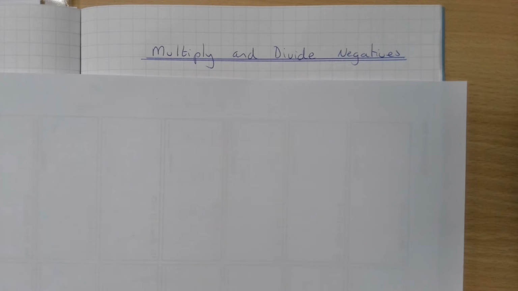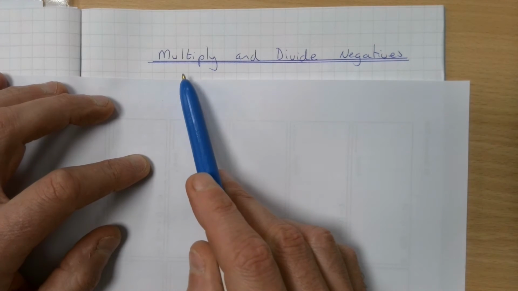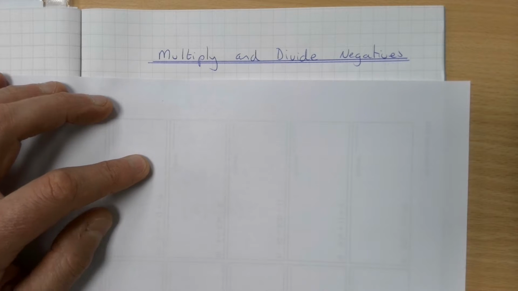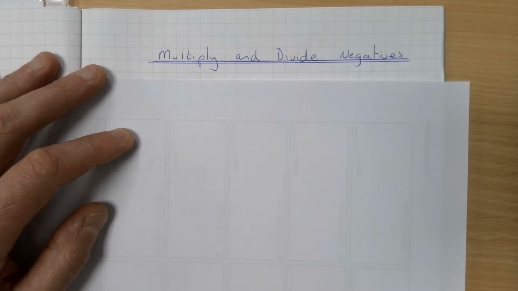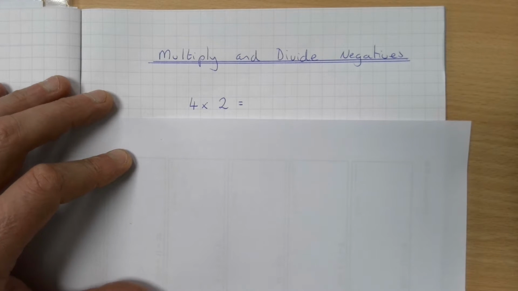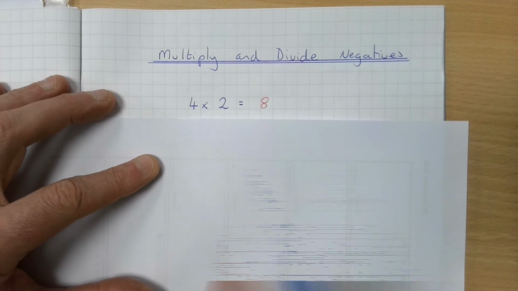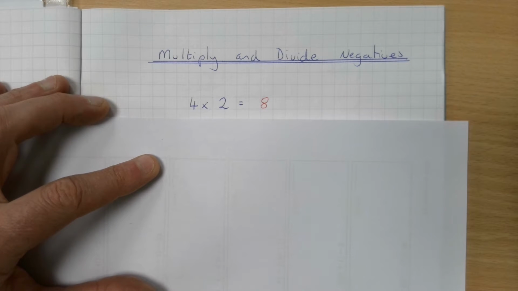Right, so today we're going to look at multiply and divide negatives. So last lesson we were looking at adding, subtracting. So to start off with, nice easy question, okay? 4 multiplied by 2. Okay, 4 multiplied by 2 is obviously 8. Right, so now let's chuck in some negatives and just think about what's happening, right?